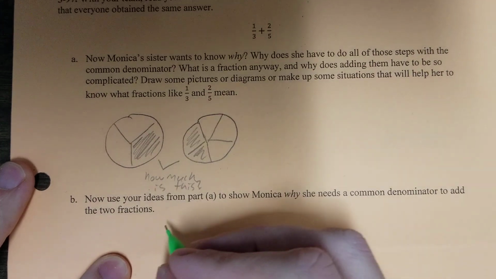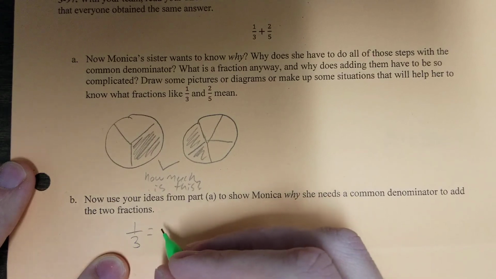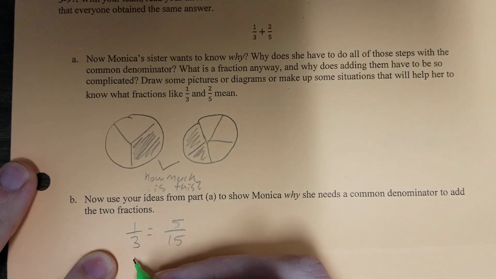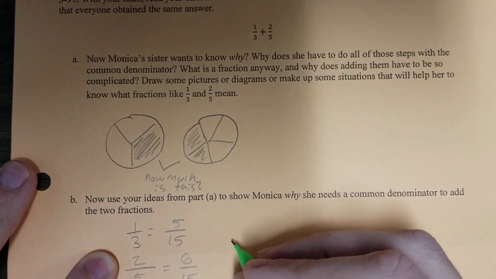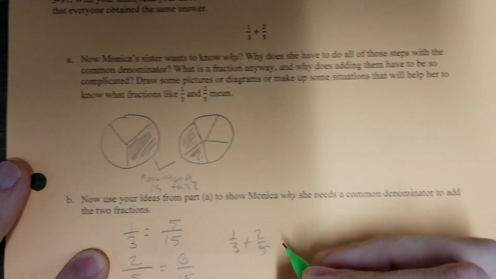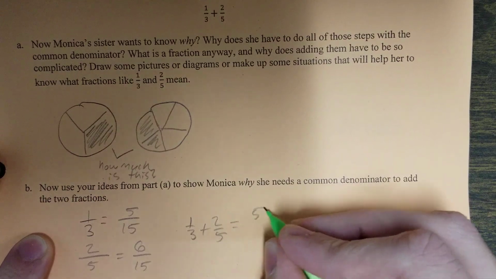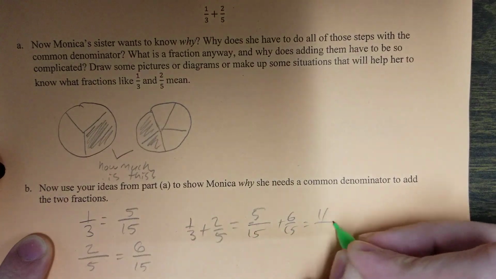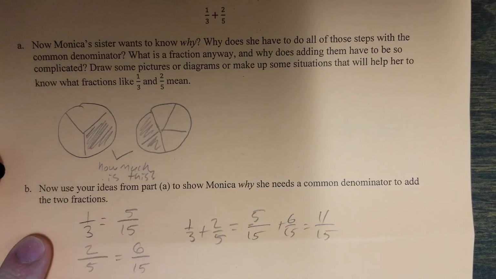And that's where we can show that we need that 1/3 to show that this is going to be the same in this case as 5/15, and 2/5 to show this is the same as 6/15. So that way when we add them, we get 5/15 plus 6/15 to give us that 11/15. Now I know this is stuff we learned how to do back in like 5th, 6th grade.